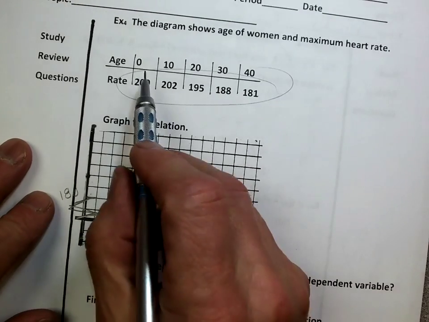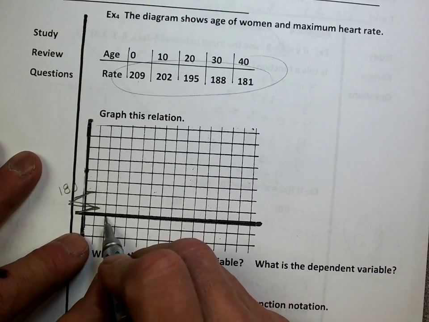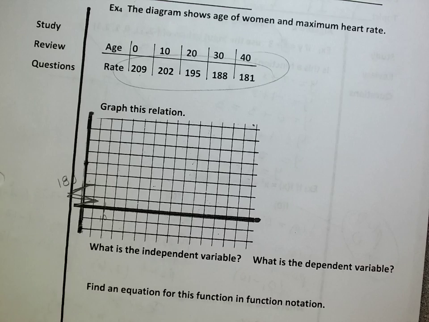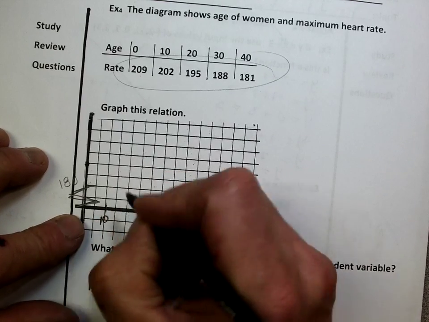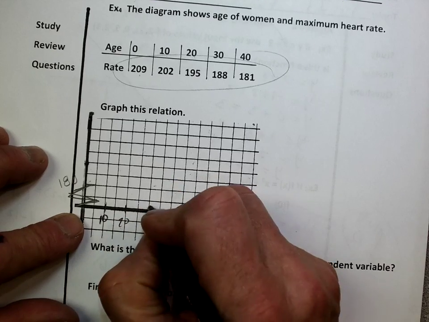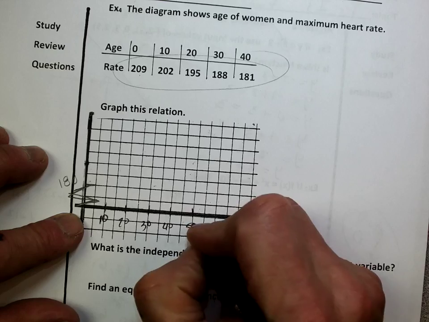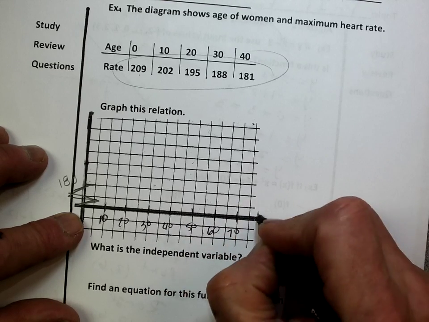So we need 0, 10, 20, 30, 40. I might go by 5s. Here's my 10. Oh, let me get a better pen so we can see this better. I'm going by 5s. 10, 20, 30, 40, 50, 60, 70, and 80.